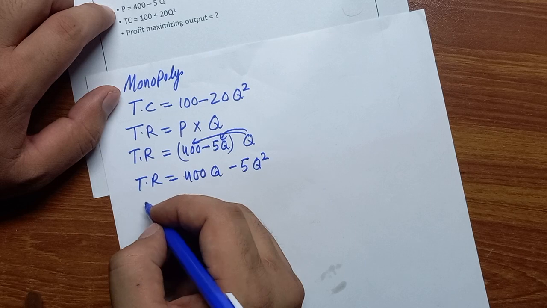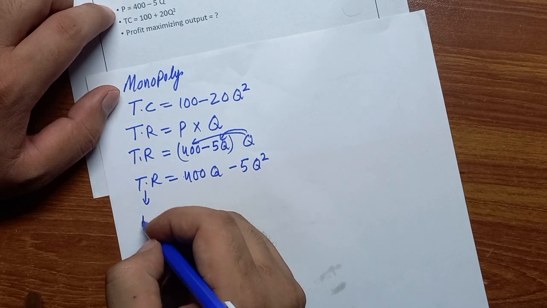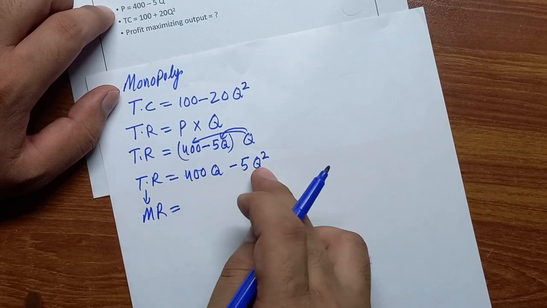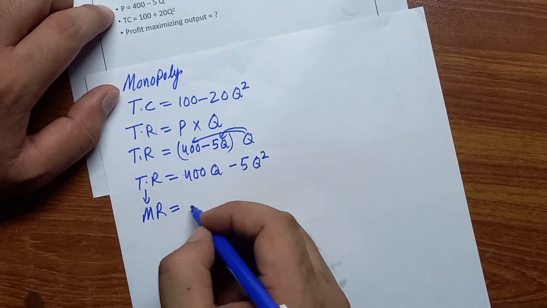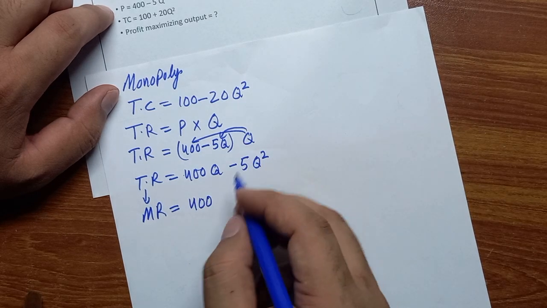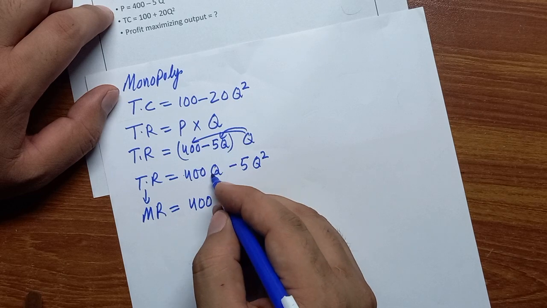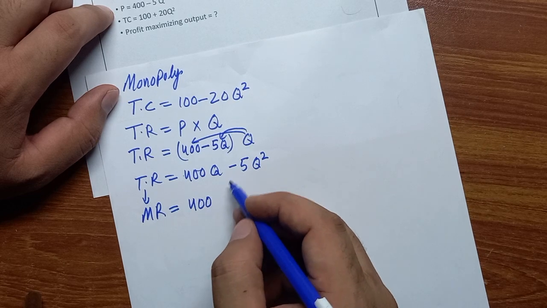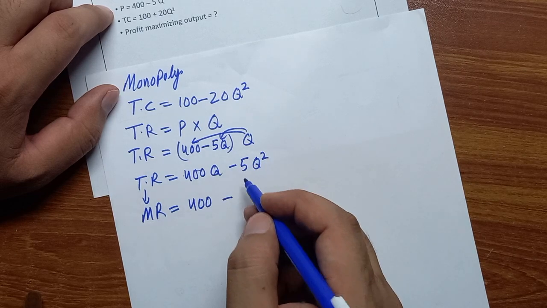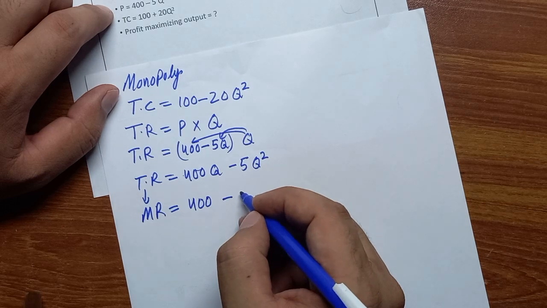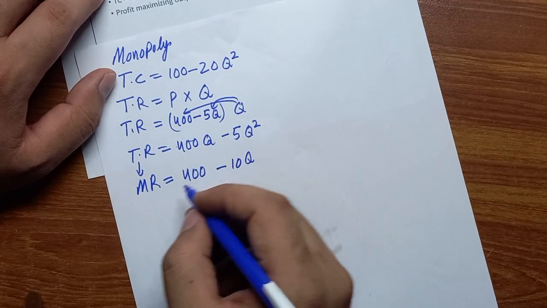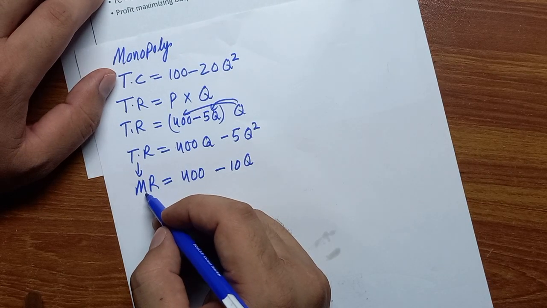Now we should find marginal revenue. So marginal revenue, we will take the first order derivatives of this equation. So we will have 400 and 2 multiplied 5, the Q will be eliminated because this is first order derivatives, and minus, we will multiply this with this, we will have 10 Q. So this is the value of MR.